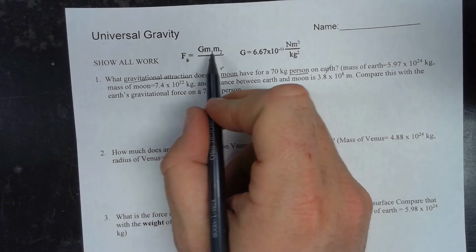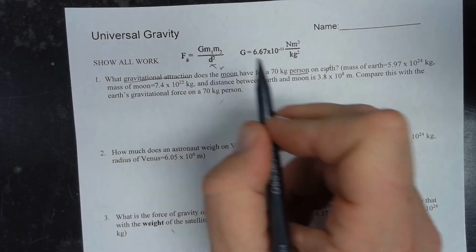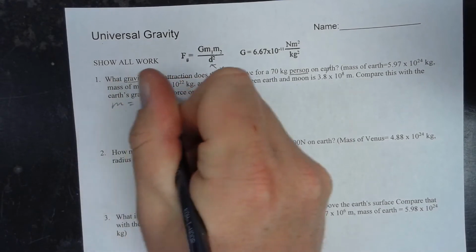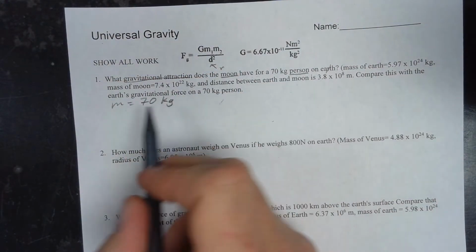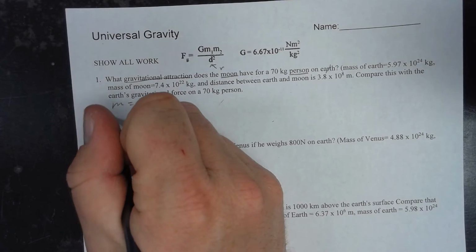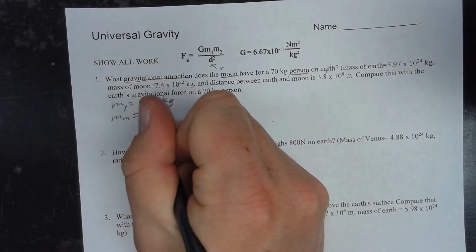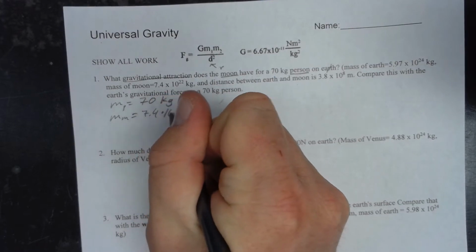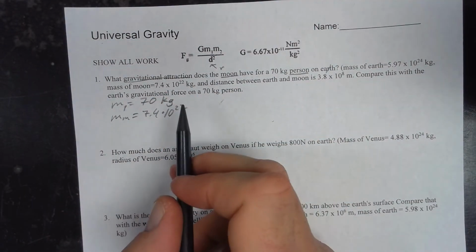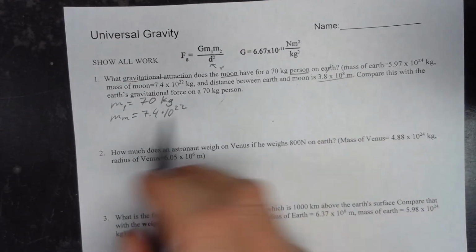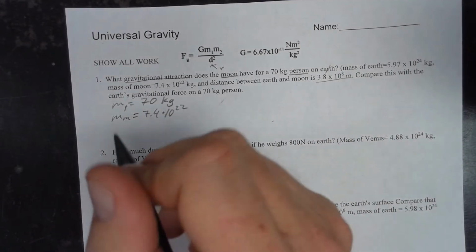And since the gravitational force is dependent upon two masses, we'll use the mass of the person and we'll use the mass of the moon. From there, we need to see how far apart they are, which is given to us here, and then we can go find gravitational force.